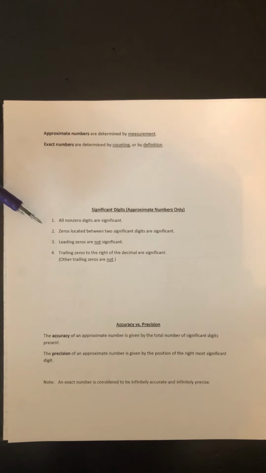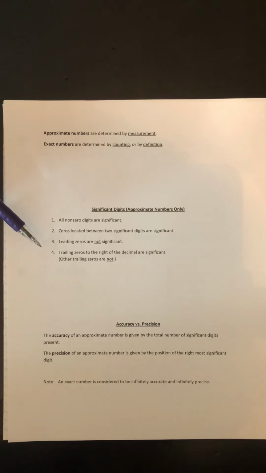So rule 1, all non-zero digits are significant. So this would be any number from 1 through 9. Rule 2, zeros located between 2 significant digits are significant. Rule 3, leading zeros are not significant. So we need to be aware of what a leading zero is. These are the zeros that come first at the front of the number before any non-zero digits. And they are not significant.